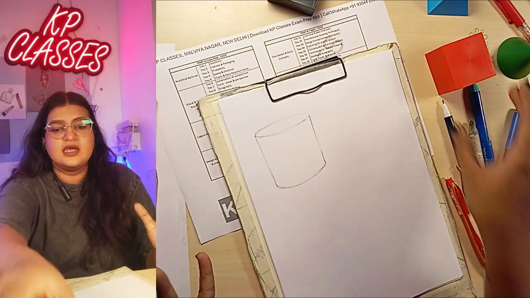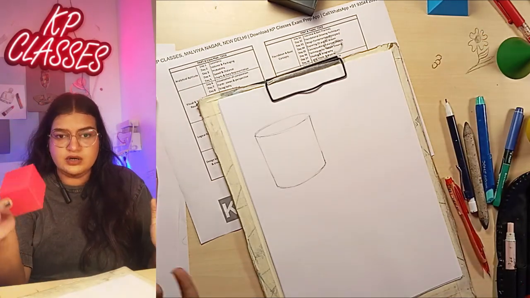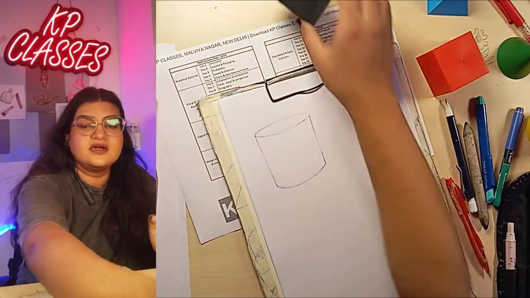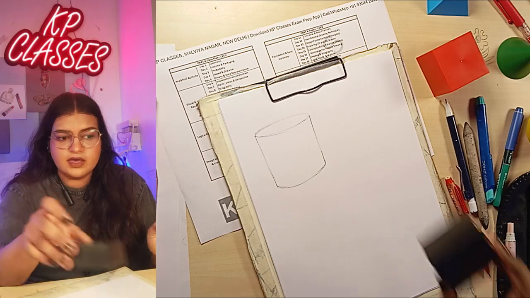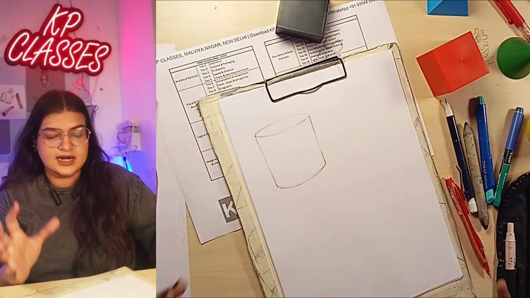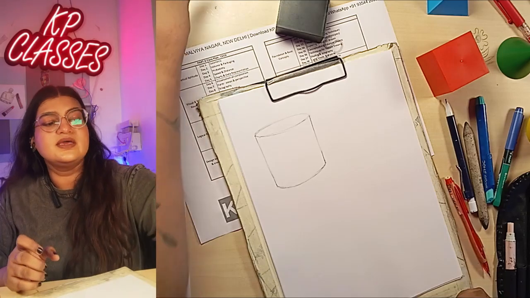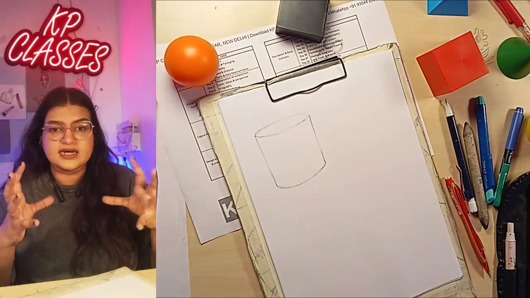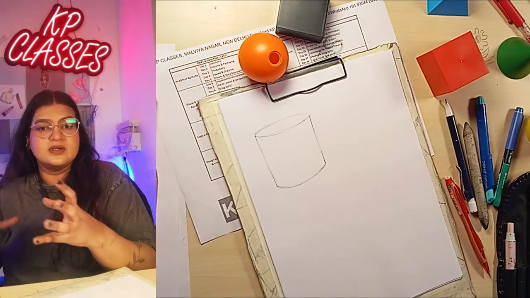into a 3D one. Okay, take a square, convert it into a cube. Okay, take a rectangle, convert it into a cuboid. Okay, take a circle and convert it into a sphere. So this is your first activity. Why am I saying this? So that we can develop this first activity into the second one, the third one, and the fourth one.